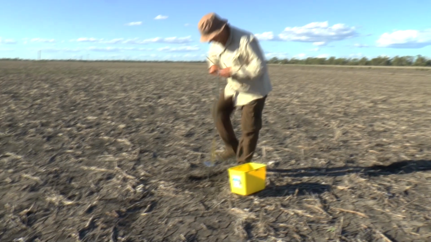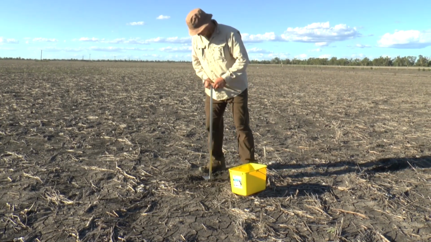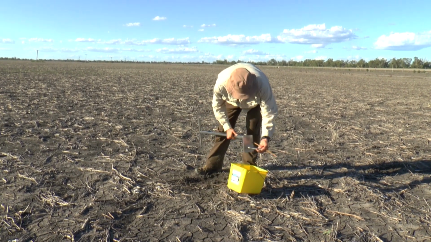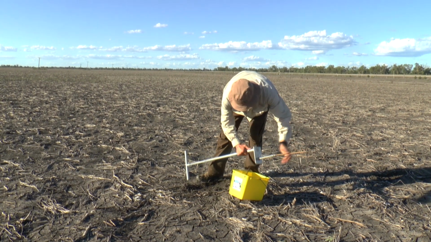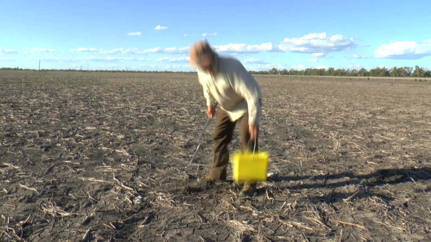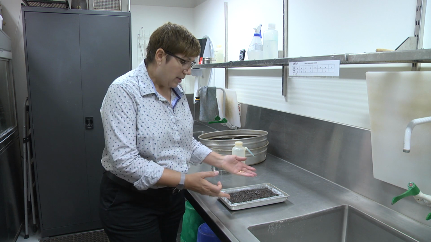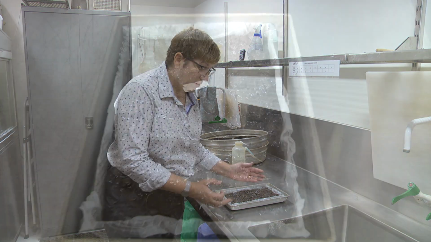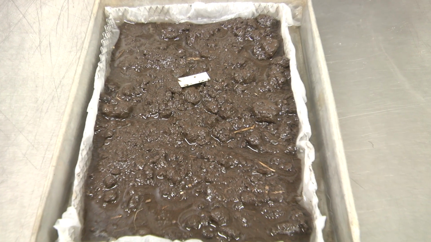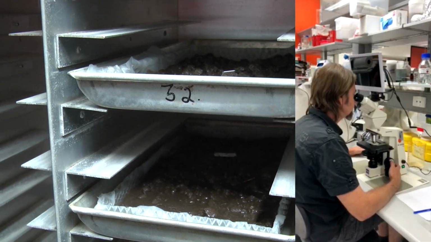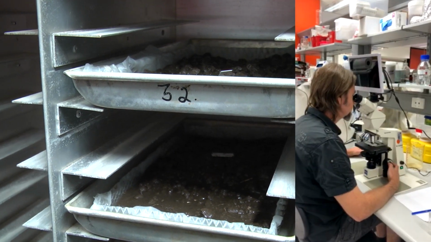An important part of managing this pest is to understand the population in the soil. To do this, soil samples are collected that represent the field. When we bring the soil sample back to the lab, we put it into one of these trays. It's a flotation system where the nematode moves out into the water. We then collect that water and can count the nematodes in it.